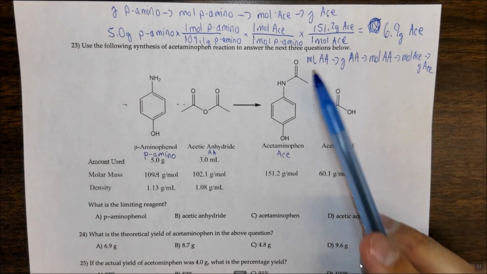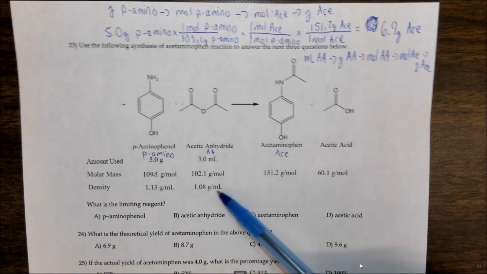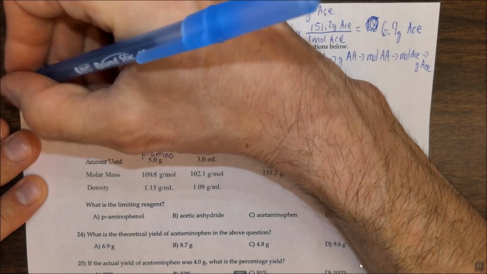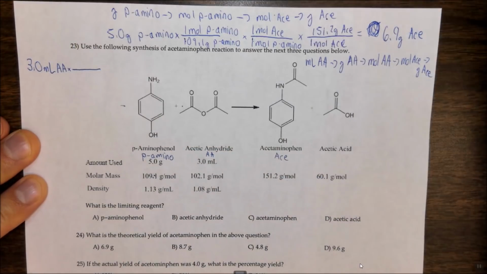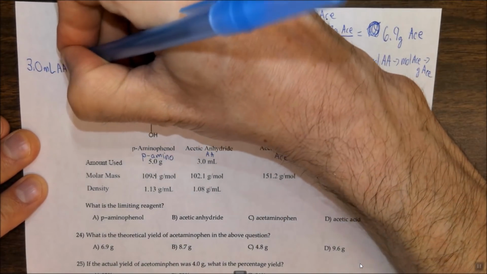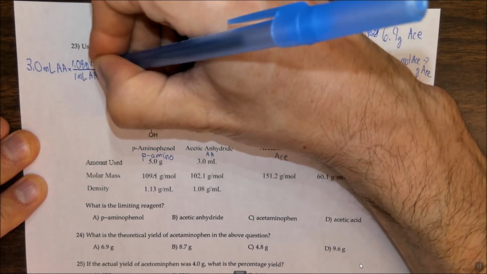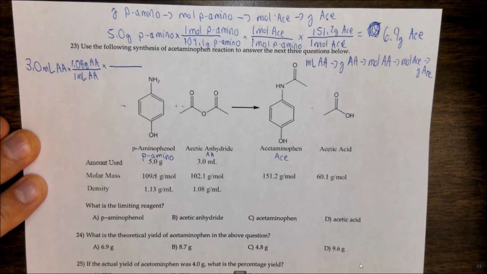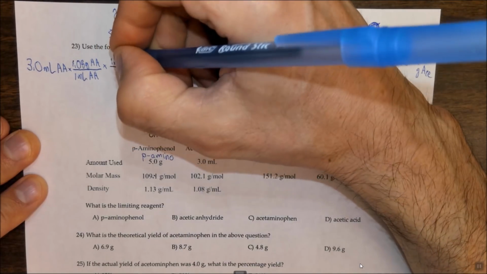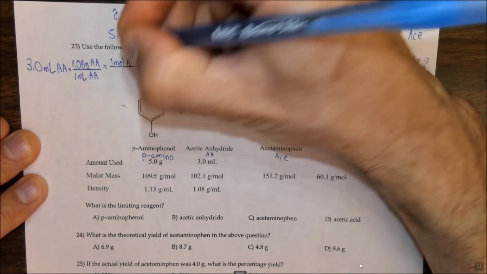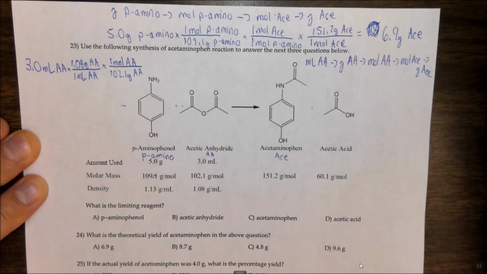So the same exact thing, except the first step is different because I'm given milliliters instead of grams, so I have to use the density, which conveniently is given. So starting with, in this case, 3.0 milliliters of acetic anhydride times, well, the density tells us there's 1.08 grams of acetic anhydride in 1 milliliter of acetic anhydride. Now I need to convert that to moles using the molar mass. So for every 1 mole of acetic anhydride, it has a mass of 102.1 grams of acetic anhydride.